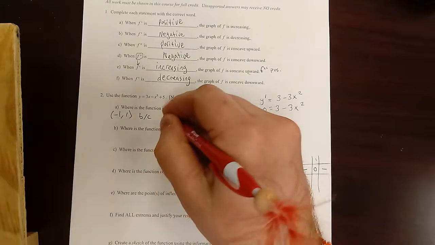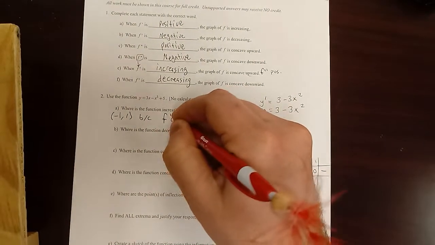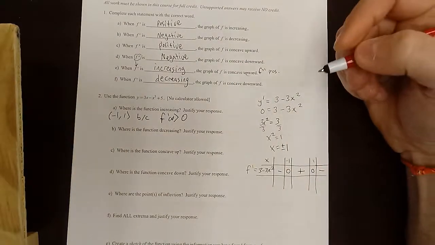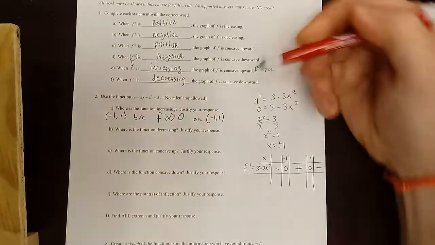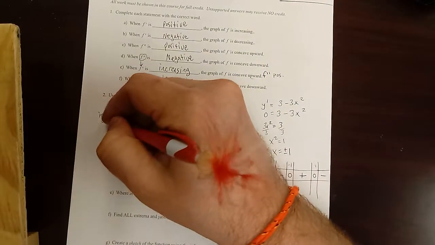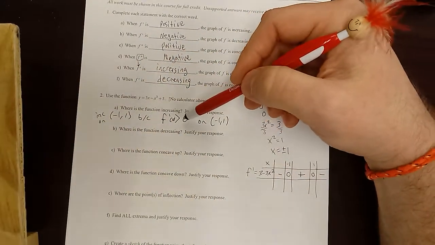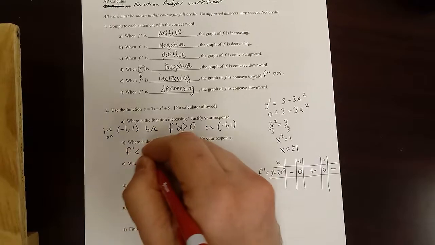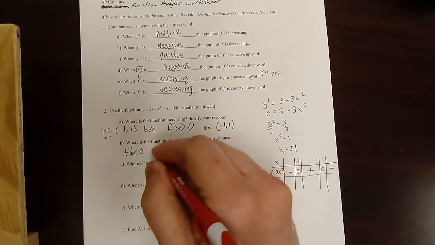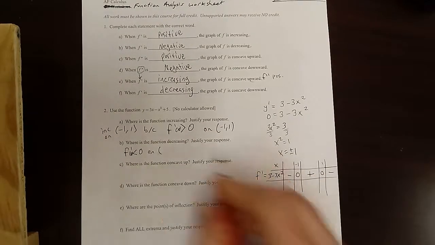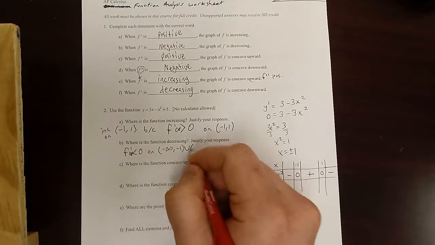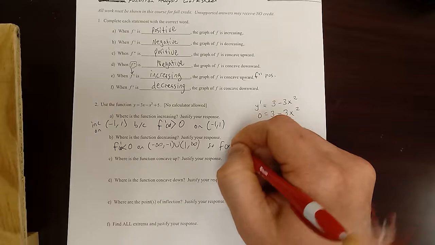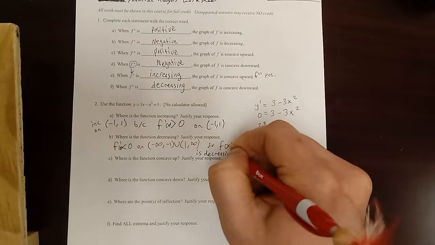Because f prime is positive, which I can write as f prime is greater than 0, it's increasing on negative 1 to 1 because f prime is greater than 0 on that interval. And likewise, we can say f prime is less than 0 on negative infinity up to negative 1, and then 1 all the way to infinity. So f is decreasing there.